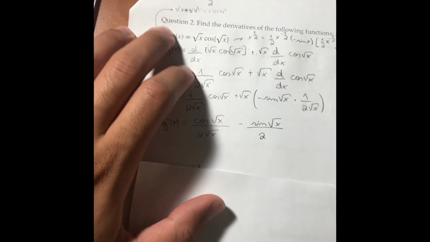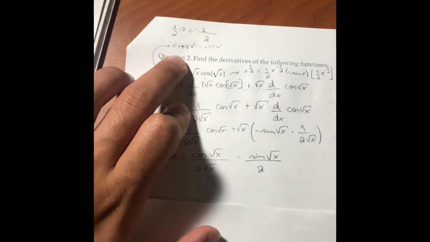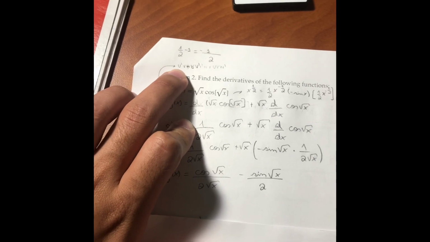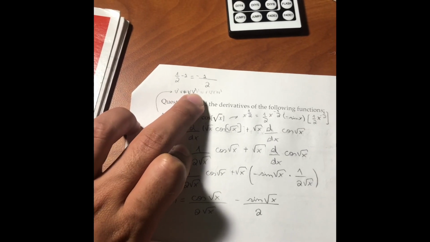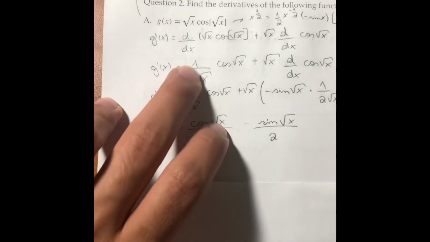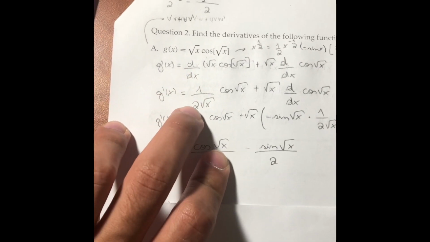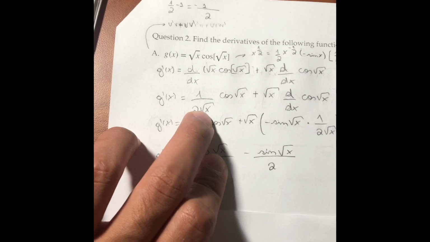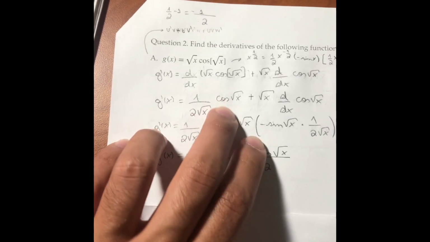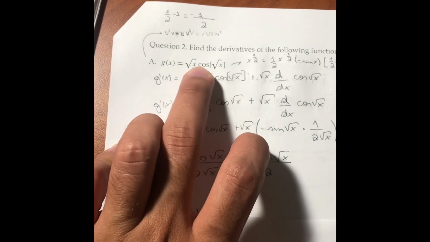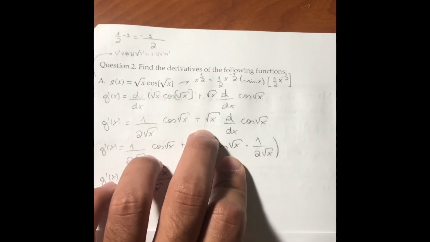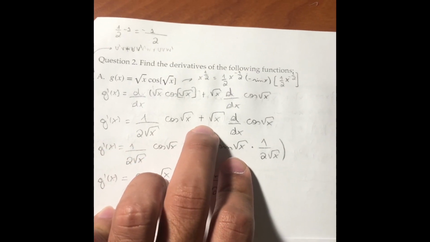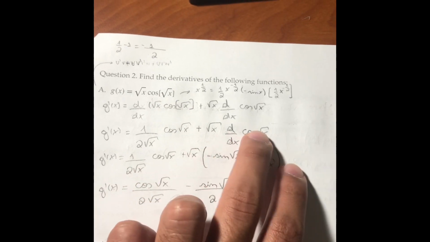So for question number 2, letter A, I just used the product rule, that is the derivative of the first times the second plus the first times the derivative of the second. Basically, the derivative of the first is going to be 1 over 2 square root of x, and the second, I just put the same as is given on the problem, cosine square root of x.